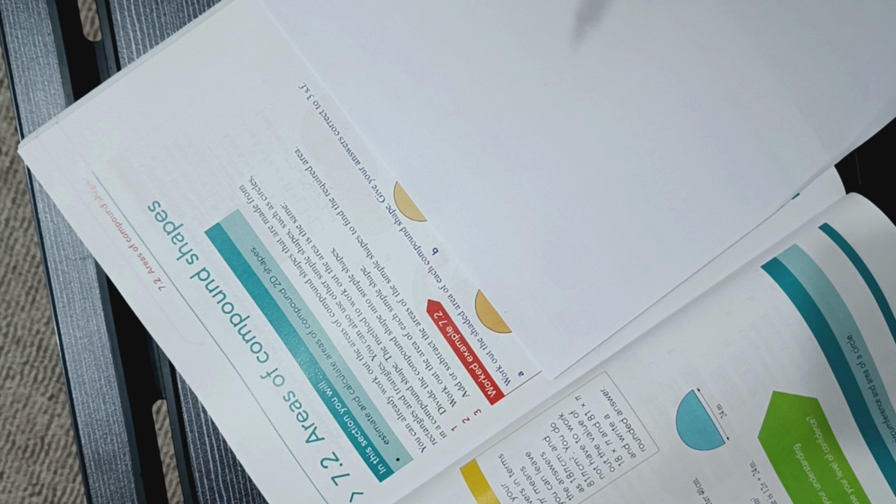Here we are in another video, in another lesson, under the title of Areas of Compound Shapes in our book, Cambridge Lower Secondary Mathematics for the learners in grade 9. Alright, so in this section, we are dealing with areas of compound shapes. You might ask me, what do you mean by compound shapes? Compound shapes are shapes that consist of two or more shapes.